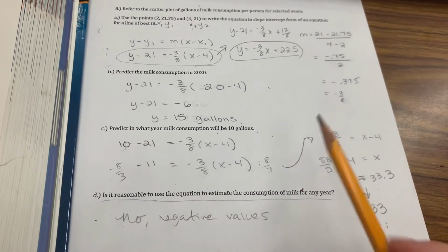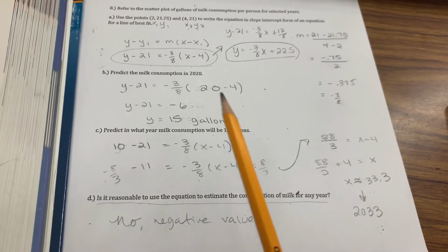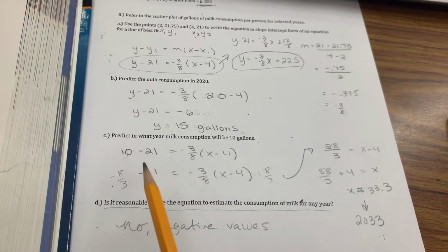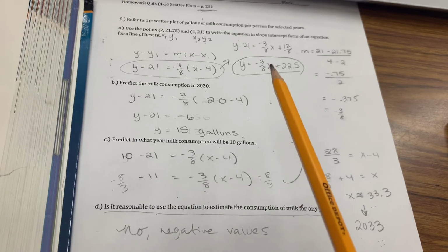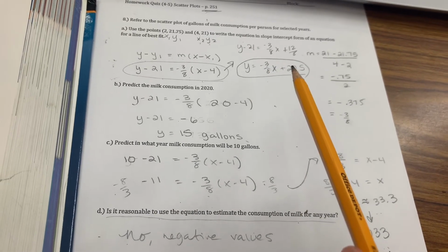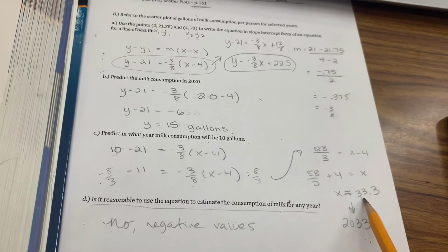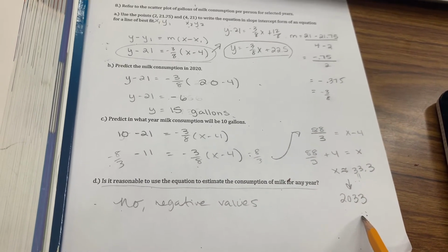So then it asked, now what was the y value? I'm going to put 10 gallons in for y and simplify, multiply both sides by 8/3, or if you use this one, you just put 10 here, subtract the 21, solve for x. You should get 33 for x. That means in 2033, that's when you have 10 gallons.